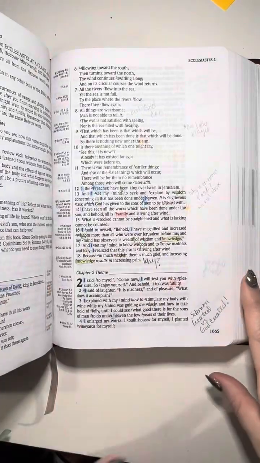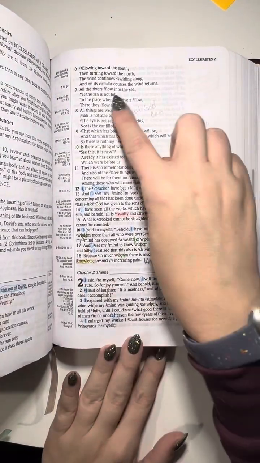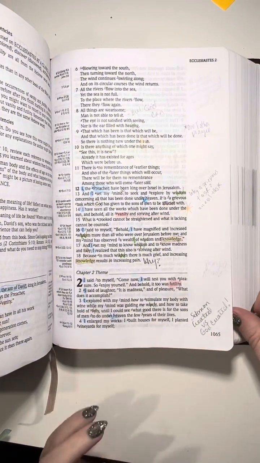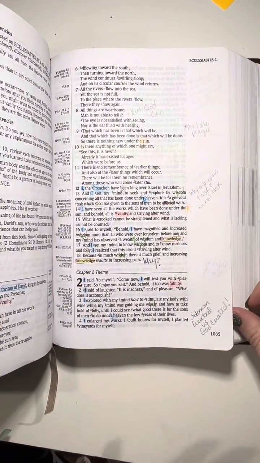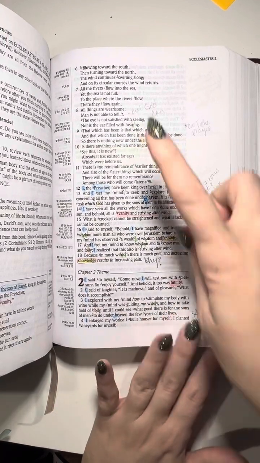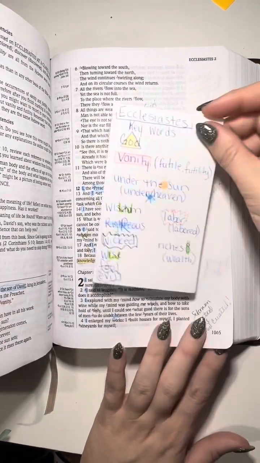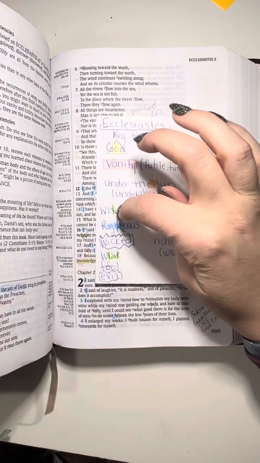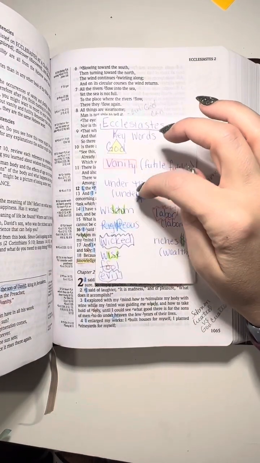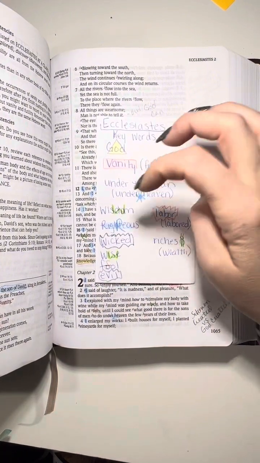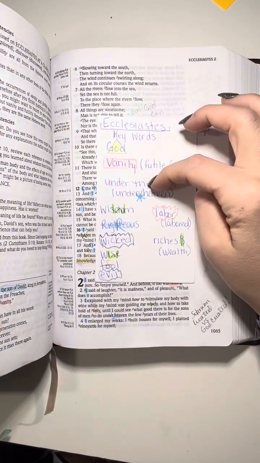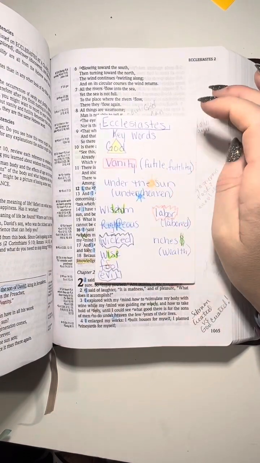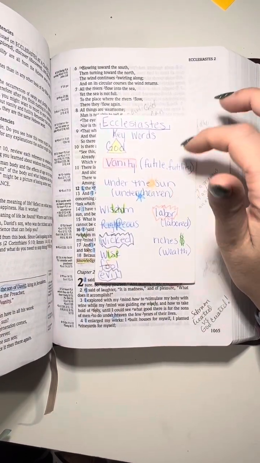So as we flip through this time around, I kind of wrote questions or things that I noted in my study. And you'll see the different codes that I created. Some of these I changed. Like I don't like that the wisdom was yellow. I couldn't really see it, so I made it green. I made up under the sun with the sun. Under heaven, I made a little bit of a different color. It wasn't really used that much, but that's okay.